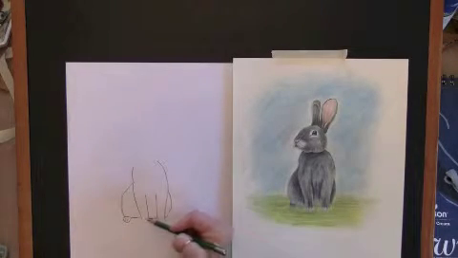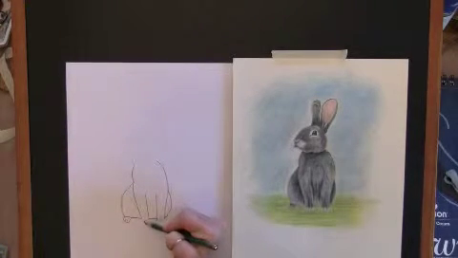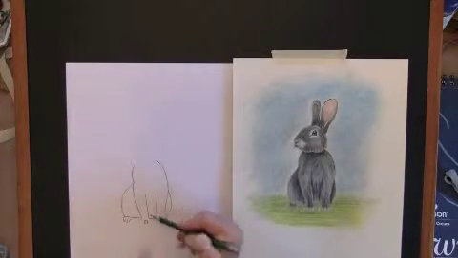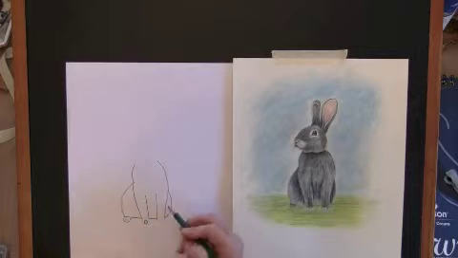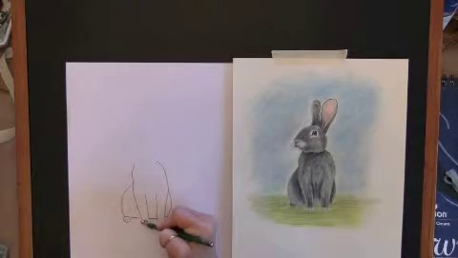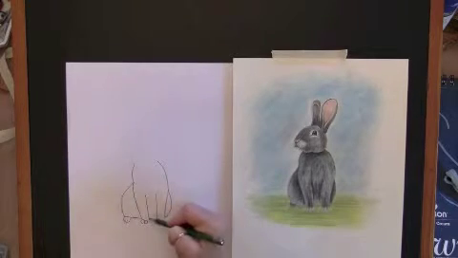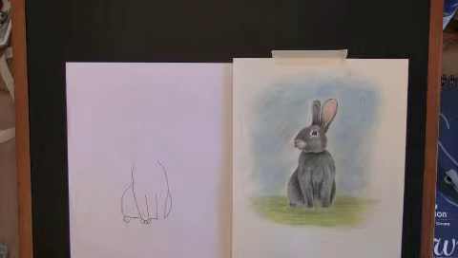So what I'm going to do is right in the middle of this space, I'm going to draw a circle. Now see how this circle is in the middle this way, but it's down below the lines. And then I'm going to draw a curved line there, and a curved line there, and there you go.